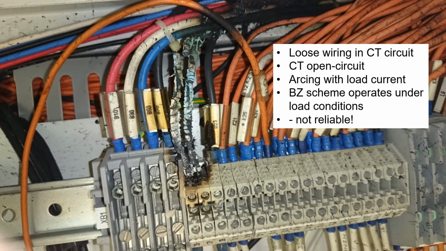And as you may or may not be aware, open circuited CTs are not good news, right? So we have arcing having occurred over here, and we can see substantial damage to the actual wiring and to the terminals as well.